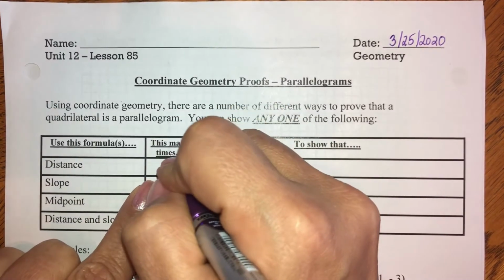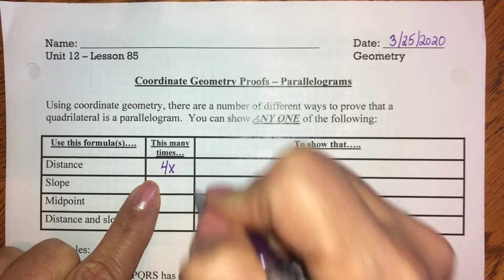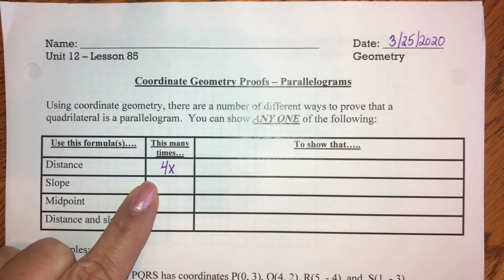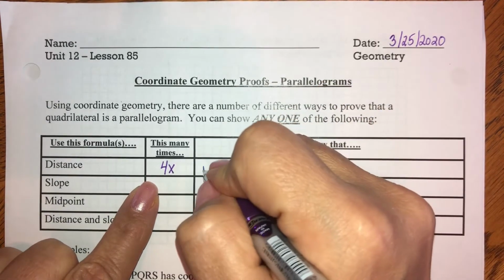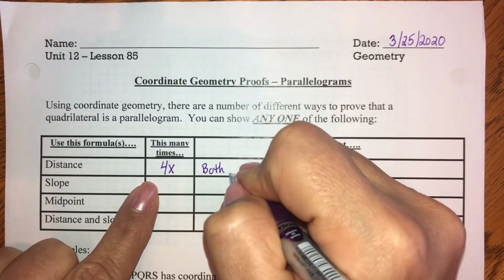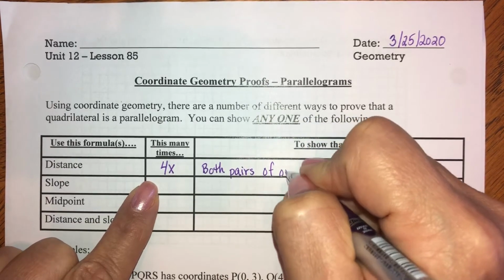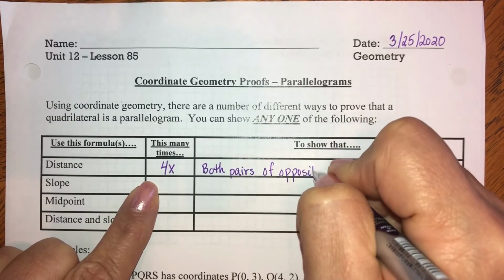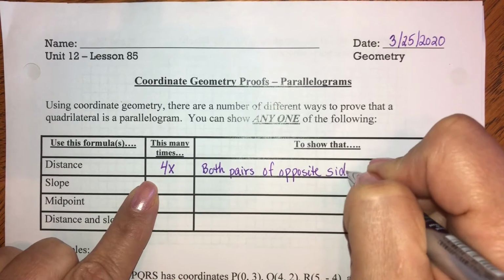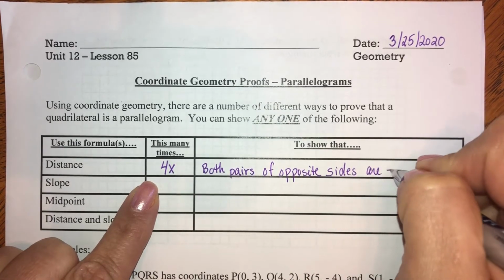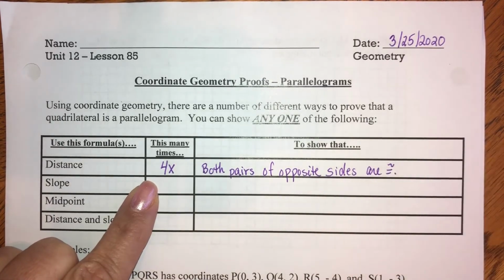So for the first option, if you like the distance formula, then you can use the distance formula 4 times to prove that something is a parallelogram. In order to do that, what you would need to do is you would want to show me that both pairs of opposite sides are congruent. That would be option 1.